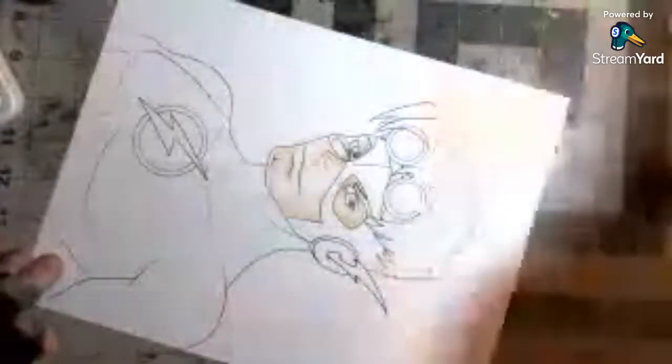It might add a rosiness to him. Not too much, just a little bit. Just add a little extra youth to him.